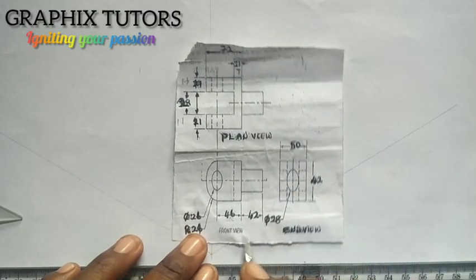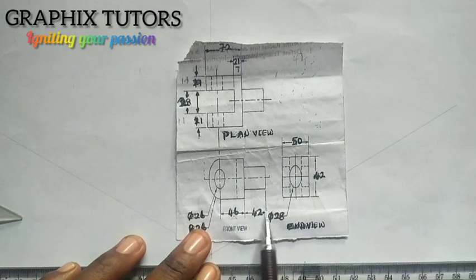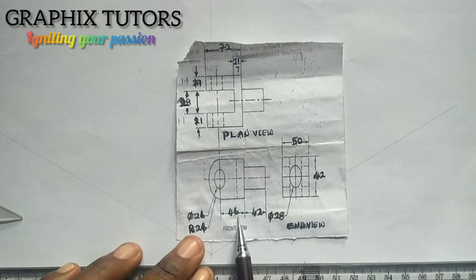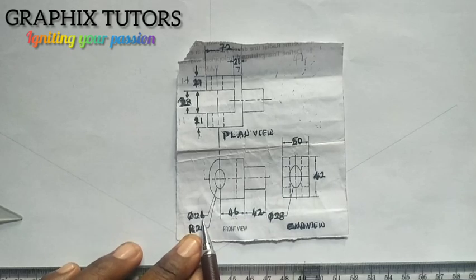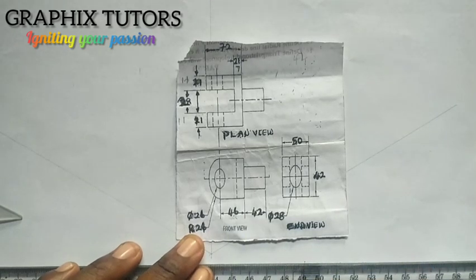Now I need to know the length, because the front elevation is associated with length. Now if you look from here to this beginning, 46 plus 42 is giving us 88. Then 88 plus 21 will be giving us 109, right?